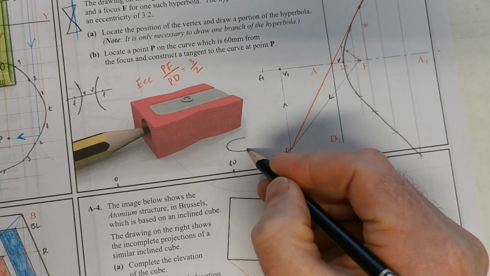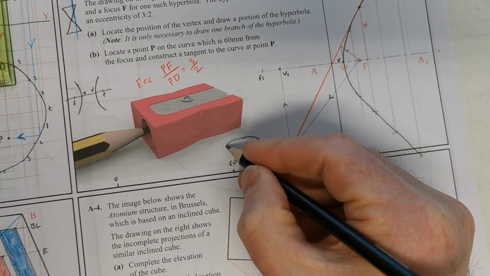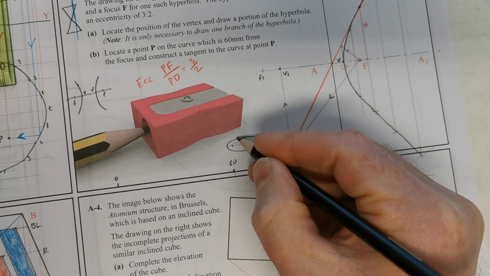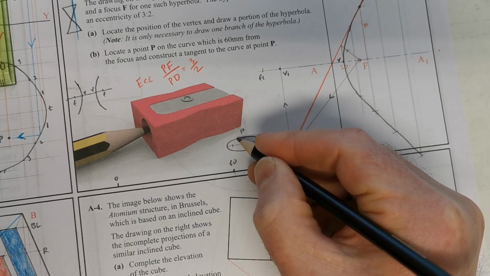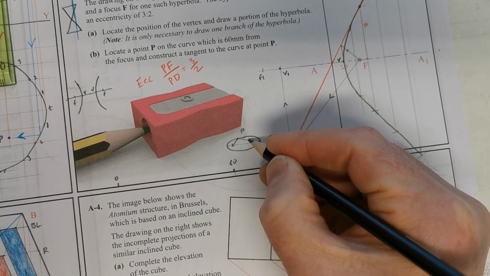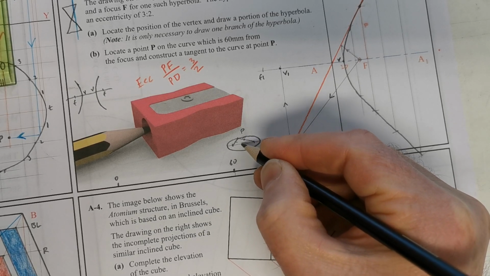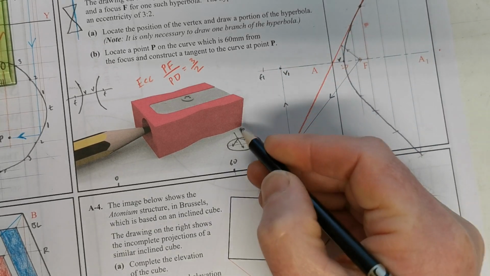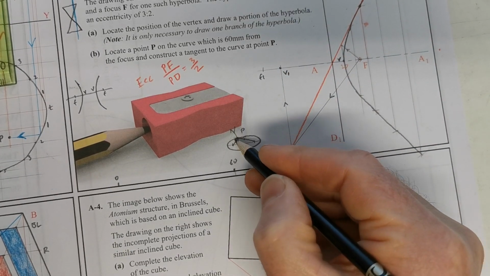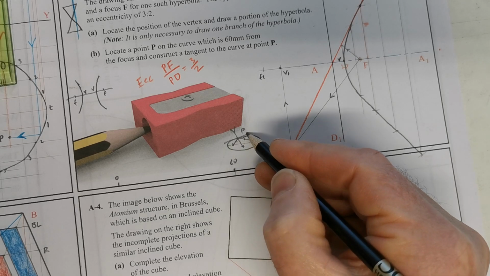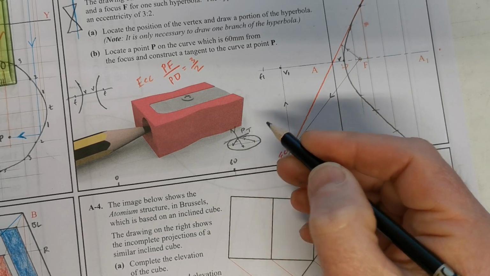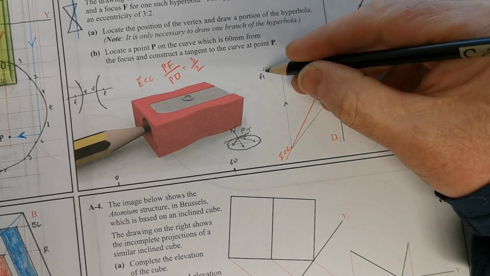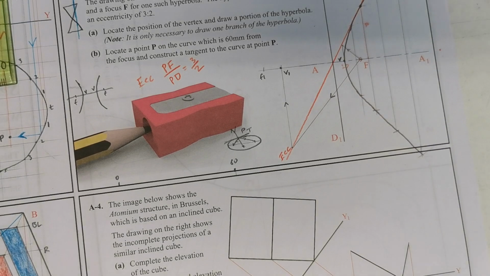If we had an ellipse and both focal points and a point on the curve called point P, I would be joining P to the two focal points, bisecting the angle, and that would be the normal, N for normal, and a tangent would be at 90 degrees to that. So it is the same principle here. I want to join from P to the two focal points, and I want to bisect that angle.